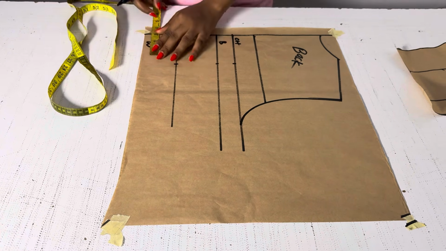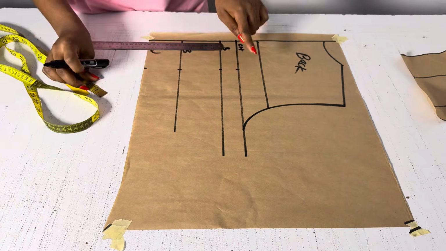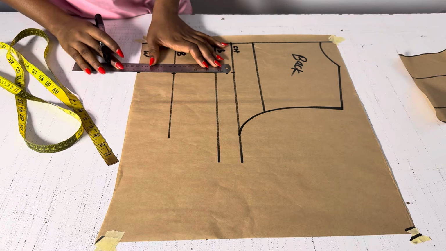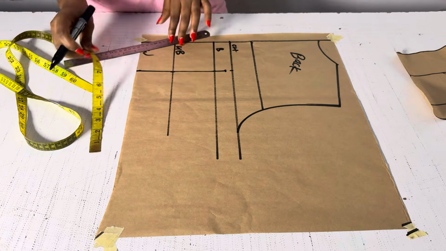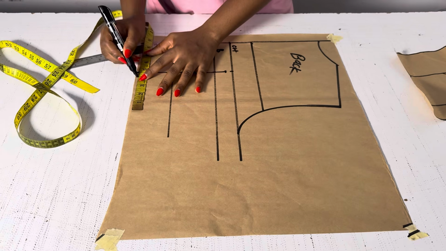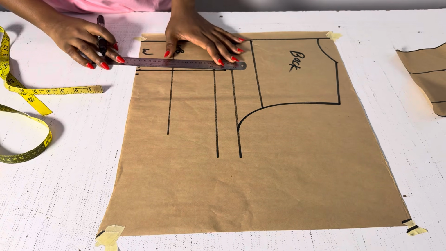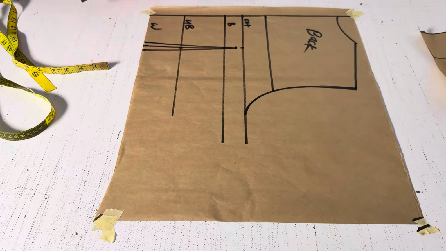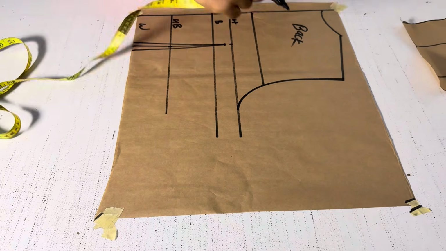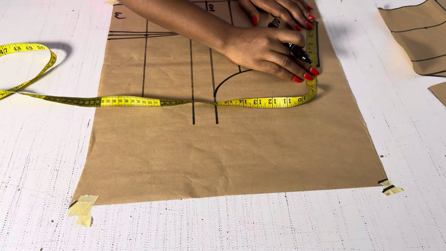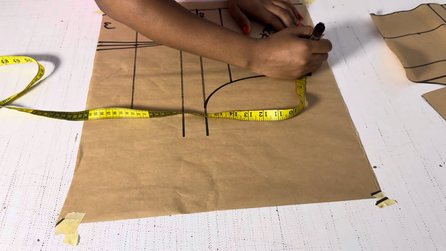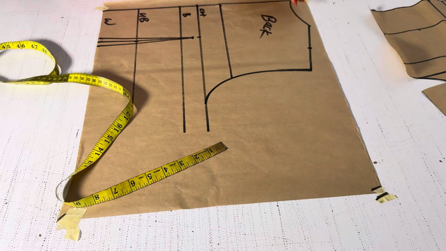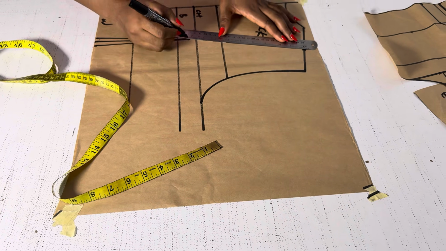And you already know the vibe on how to go about your darts. I'm also going to come out half an inch on both sides and then connect my dart, of course, with our straight ruler. Don't forget that the back dart is half an inch below the chest point and the front dart is 1 inch below the bust point. After connecting my dart, I'm going to get the midpoint of my shoulder length and connect it back to the dart point, the half an inch below the chest point.